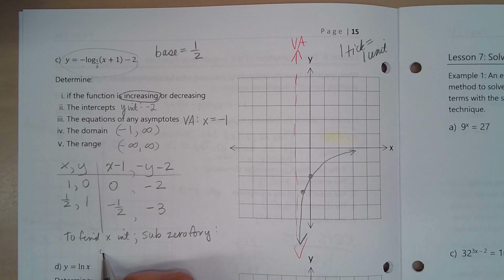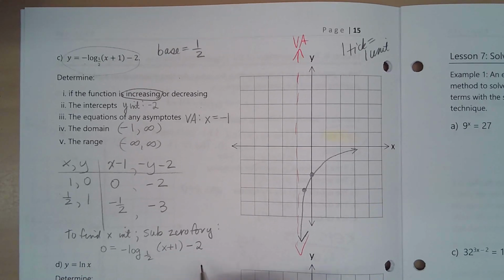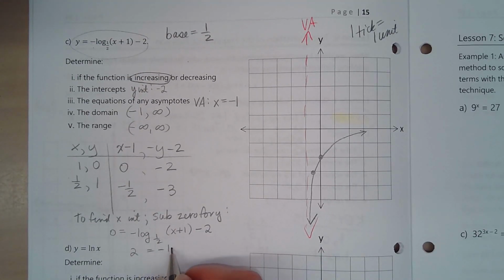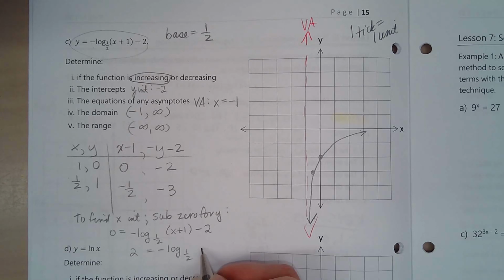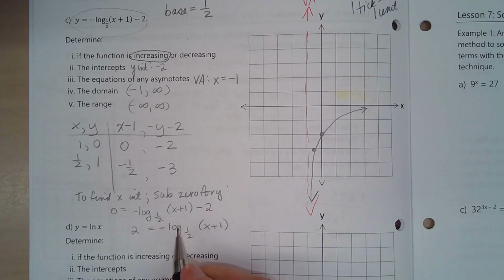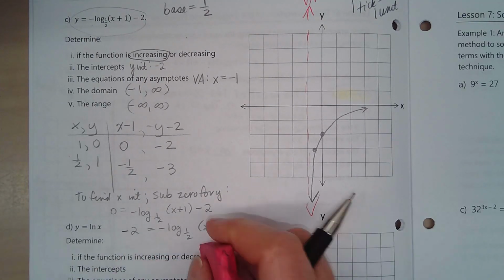So what we get is 0 equals minus log base a half of x plus 1, minus 2. So I'm going to bring my 2 over. And now I have this big mess, right? I guess I could divide out the negative, so that'll be a negative 2.